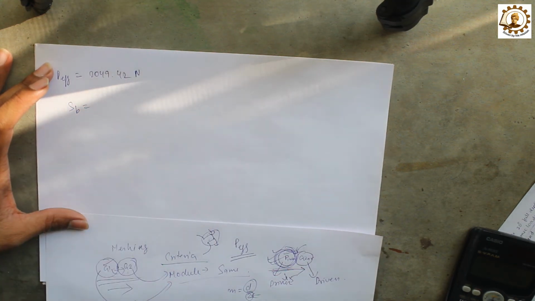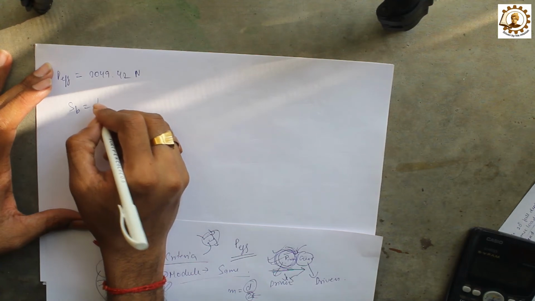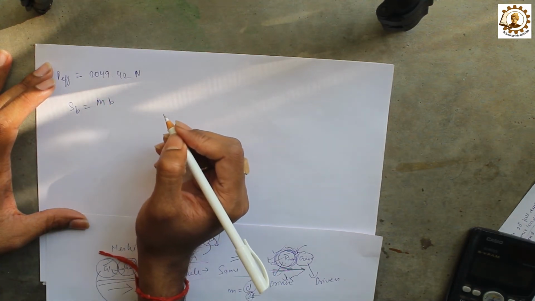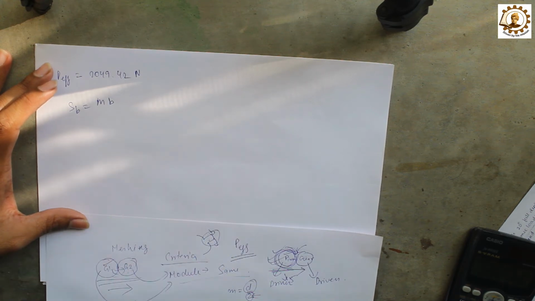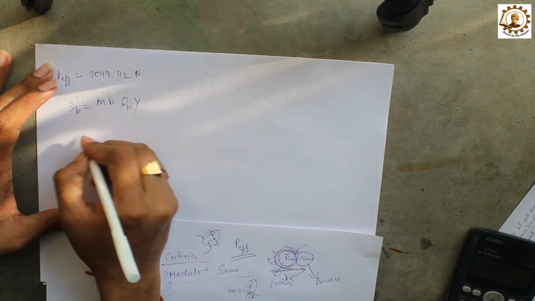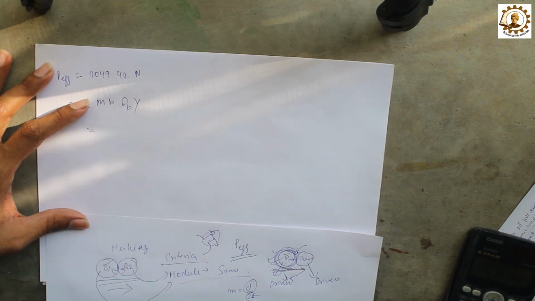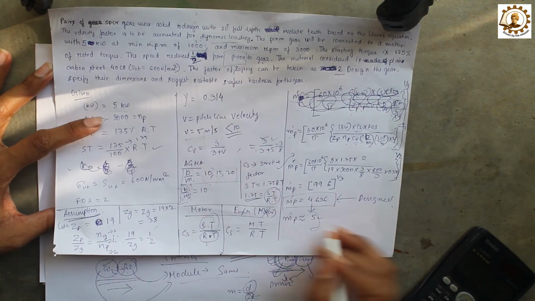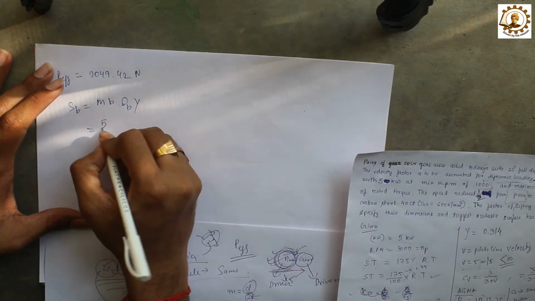Now what is the beam force, or the beam strength? I know Mb is equal to sigma b into Y. What is m? I know it's 5. From here I know it is 5. What is b?